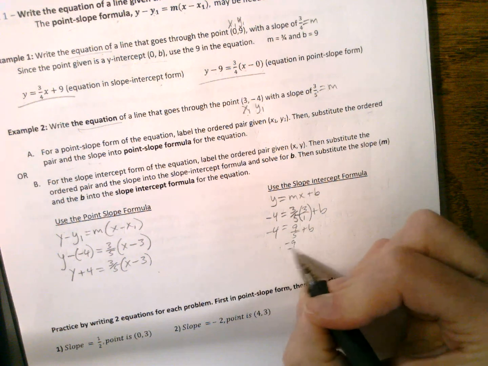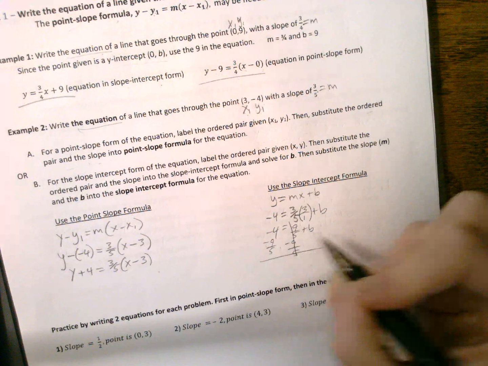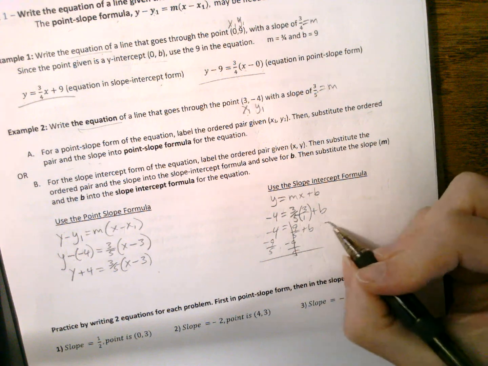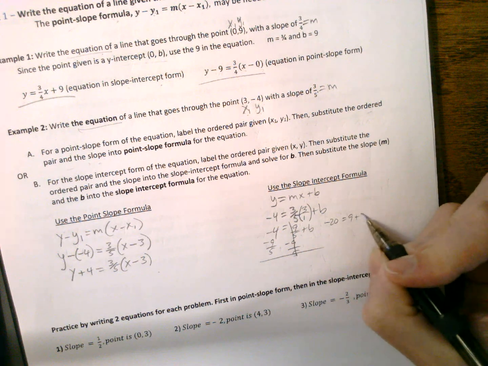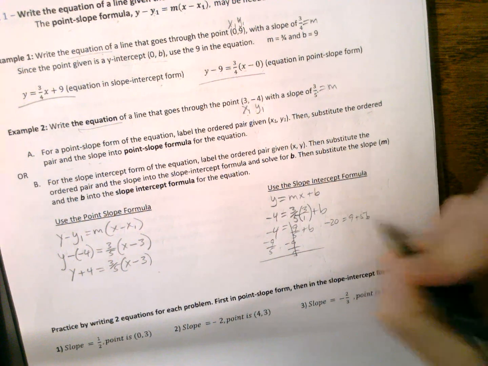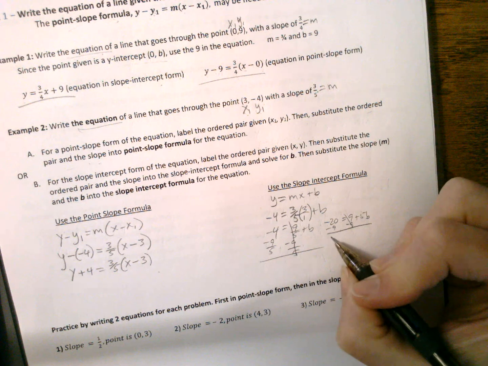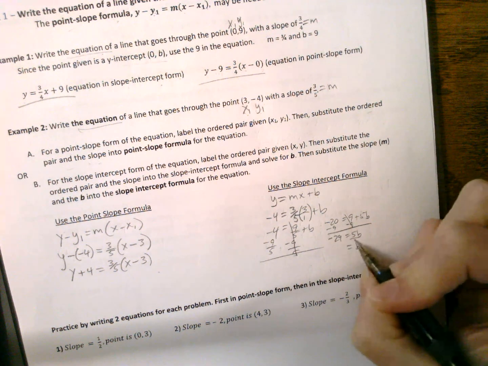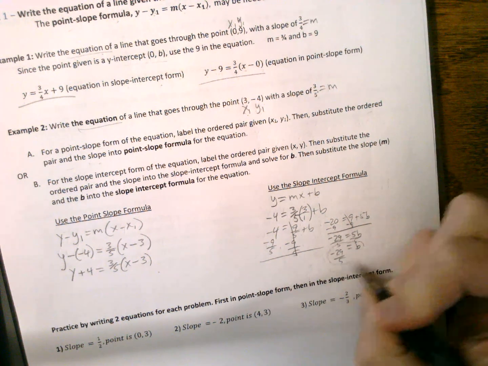Then I've got to move the 9/5 over, or I run a 5 through, and this would be -20 equals 9 plus 5b. Minus 9, minus 9. Negative 29 equals 5b. b equals negative 29 over 5.